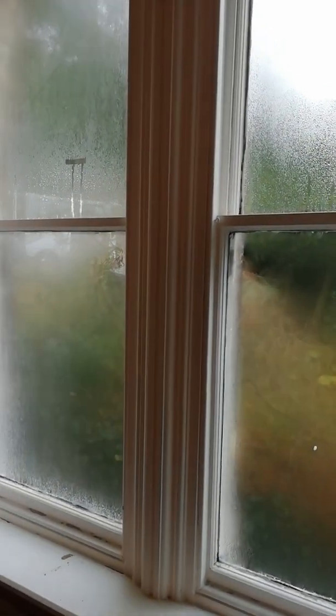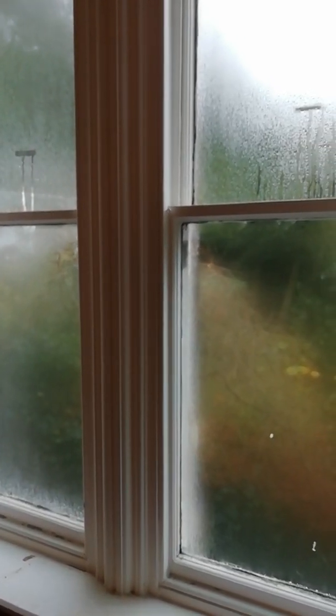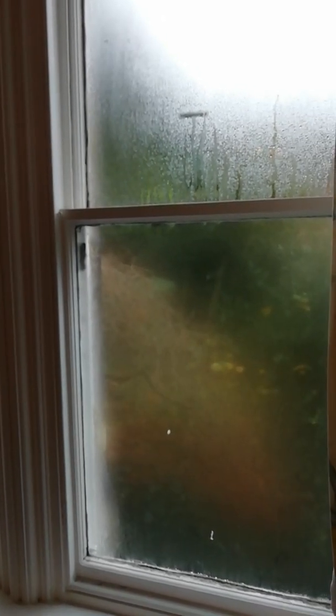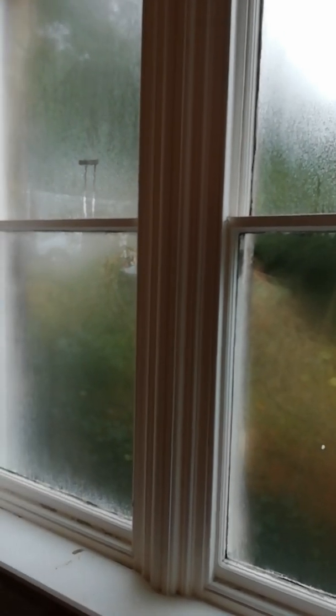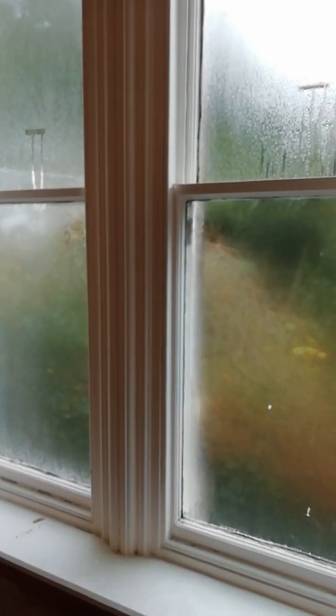So there's a few ways. Maintain ground levels, lime plaster will help draw moisture out. Extractors, keeping a window open.